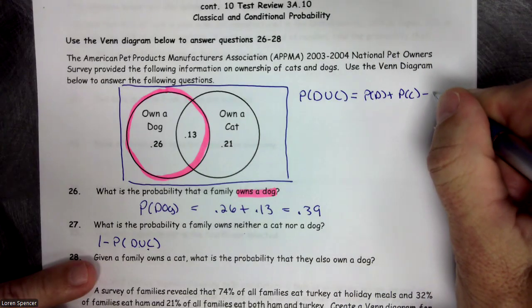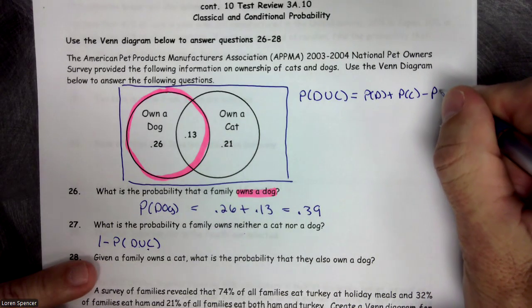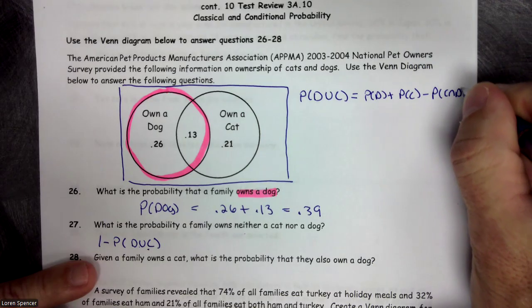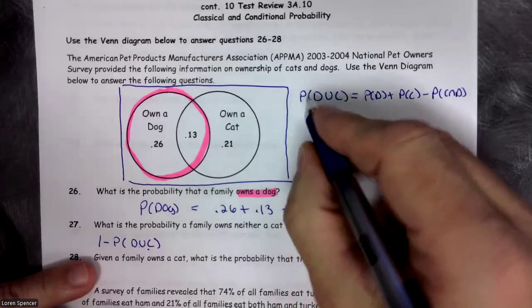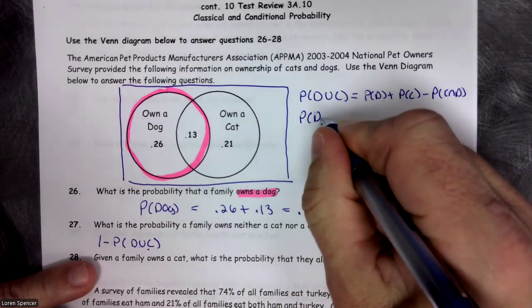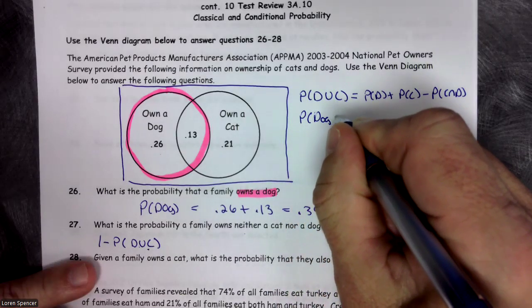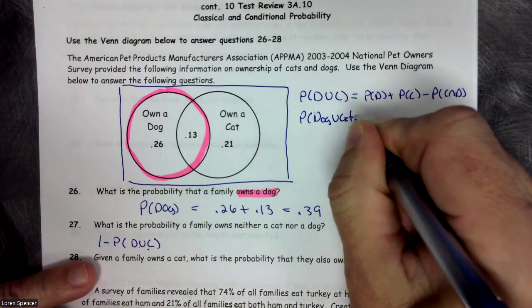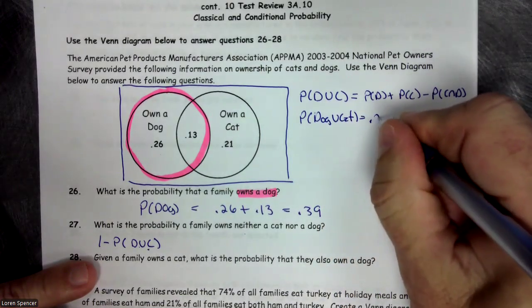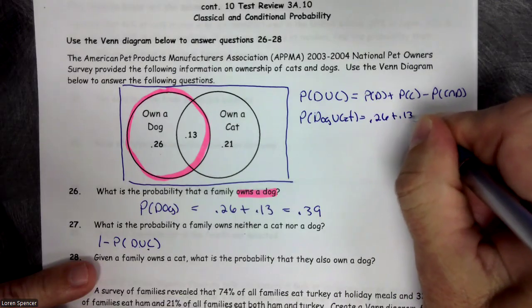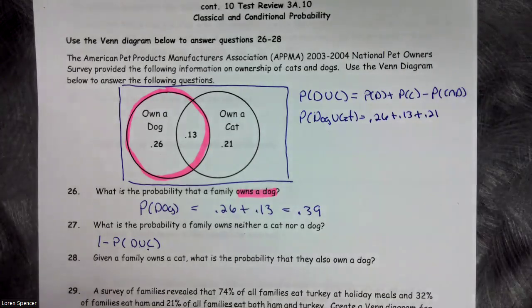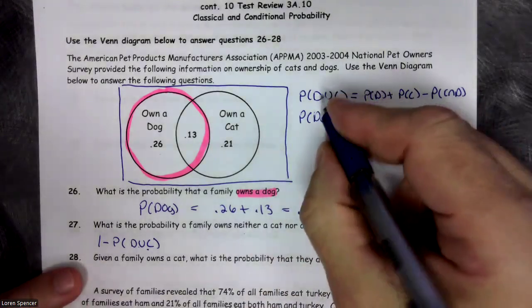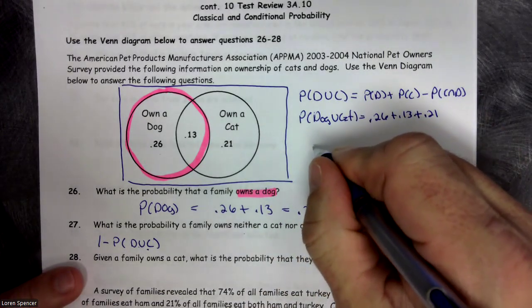minus the probability of cat and dog. But here they shortened it up. We can just add up these, the probability of a dog union cat equals 0.26 plus 0.13 plus 0.21. So when we add that up, that adds up to 0.6.